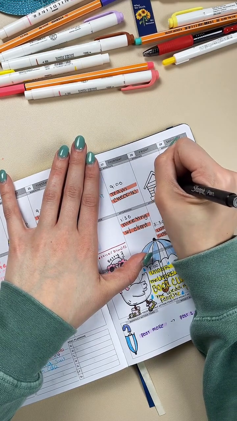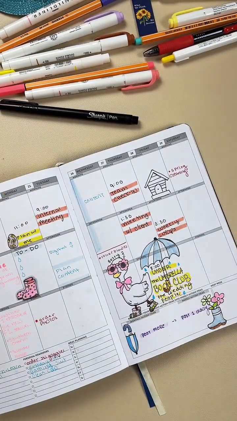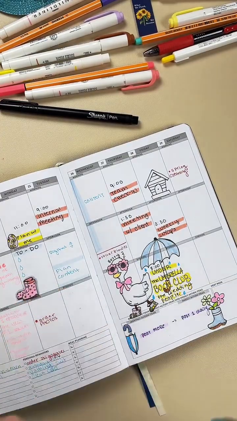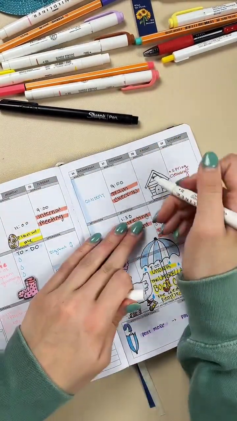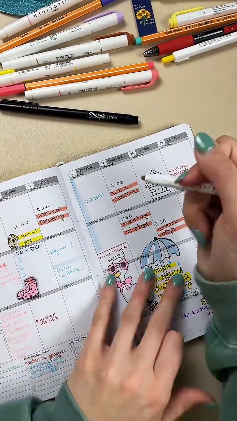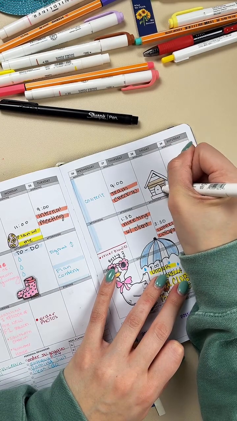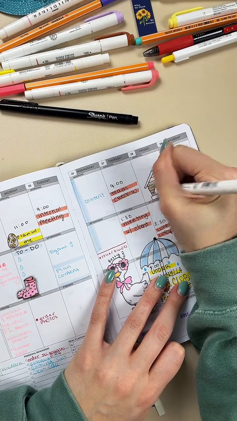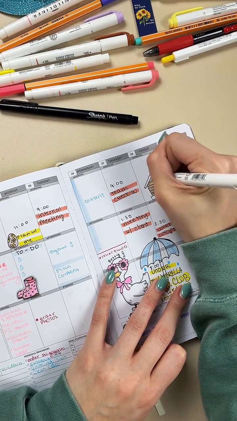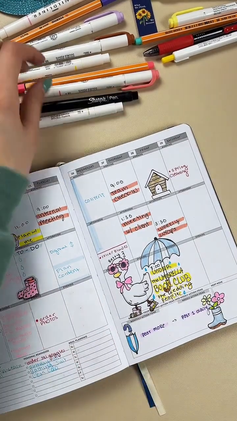And I'm gonna color this in a tannish with brown. So to be exact, it's beige. So this is the beige color. We're just gonna go in here. I'm actually gonna use the bold end for this. Perfect. And then I'm gonna take a darker brown and do that for the rest.